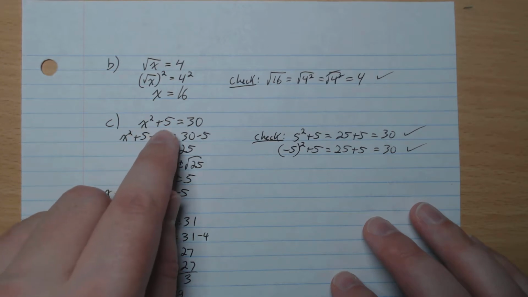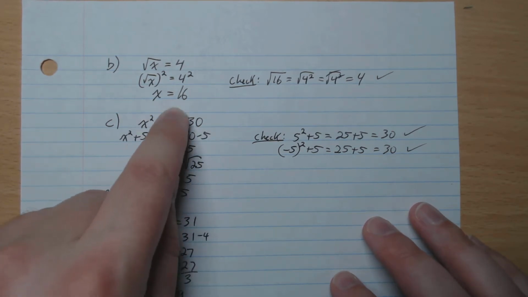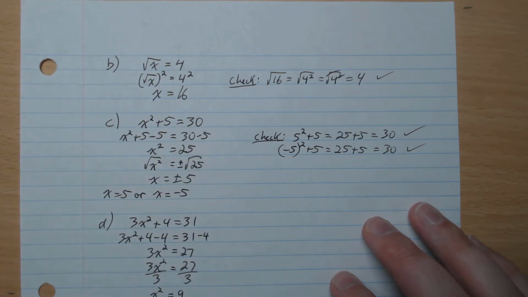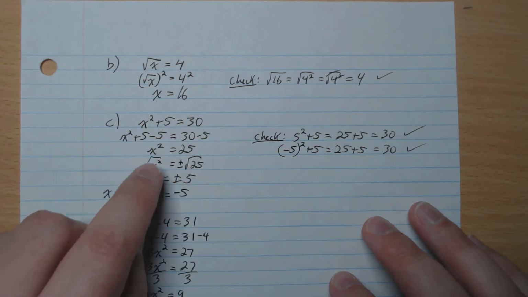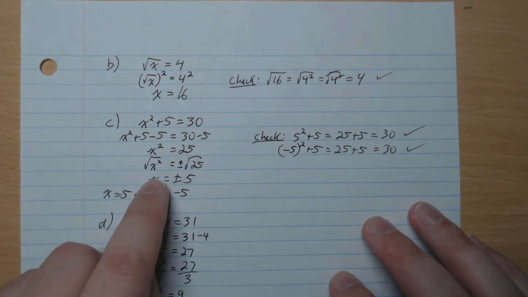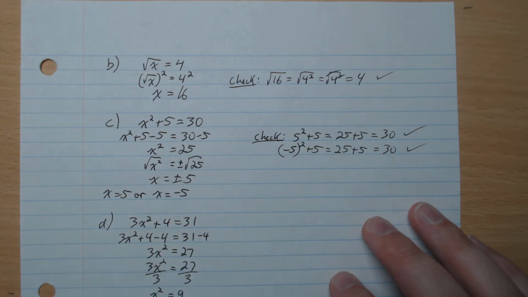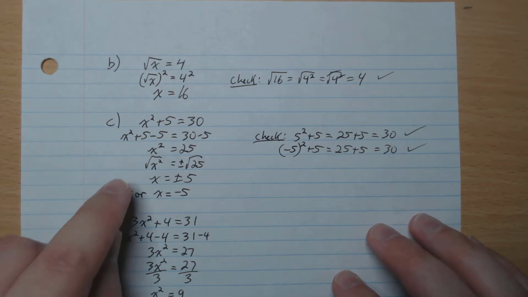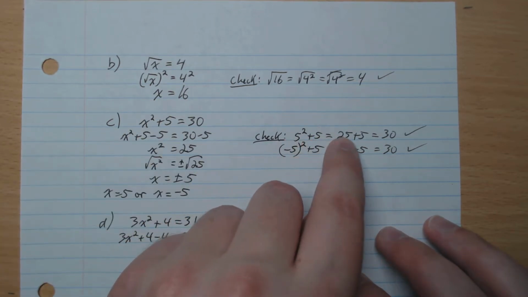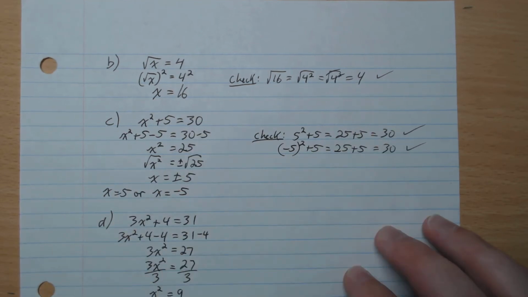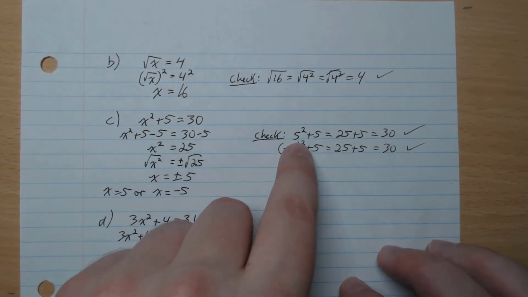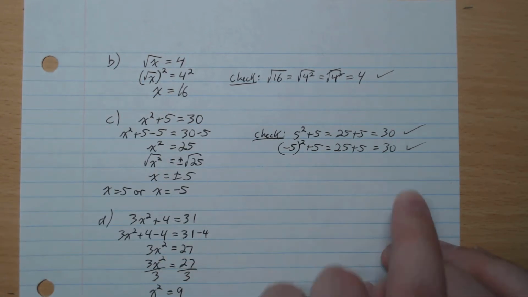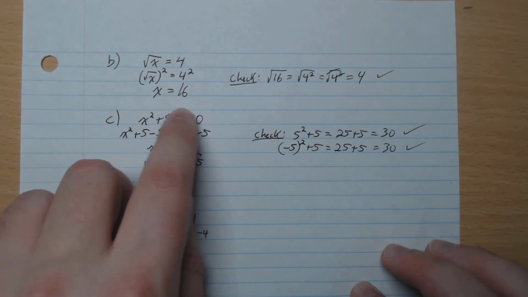C, x squared plus 5 equals 30. So we want to get rid of this 5, so we have x squared on its own. So we go minus 5 to both sides. x squared equals 25. Square root both sides, so the square and square root cancel out. x equals plus or minus 5. And so x equals 5 or x equals negative 5. And we're going to check. Plug in 5. 5 squared plus 5, 25 plus 5 equals 30. So we're good. Negative 5, all of that squared, right? That's all of negative 5 squared. So we get 25 plus 5 equals 30. We're good. So we have two solutions to this equation.